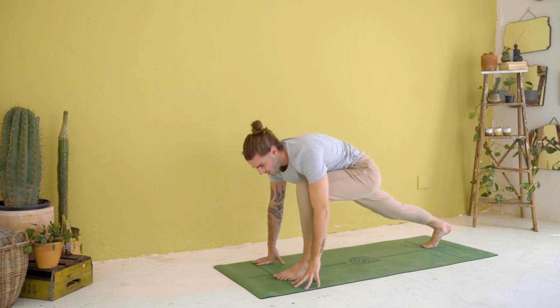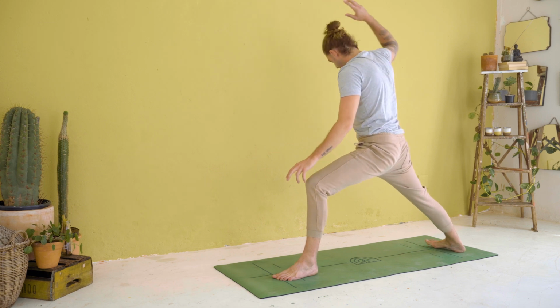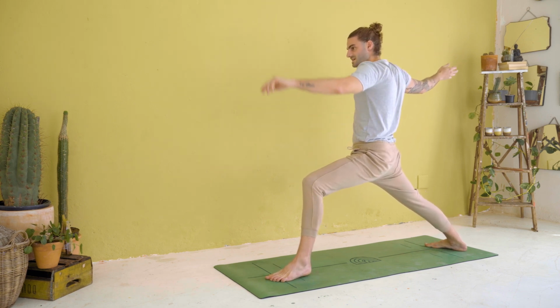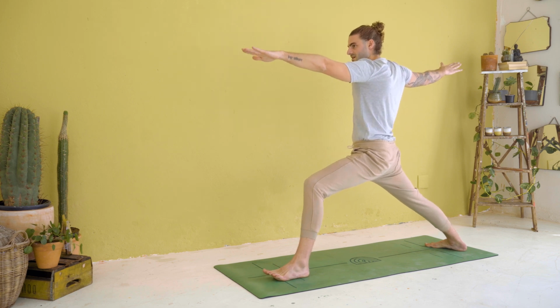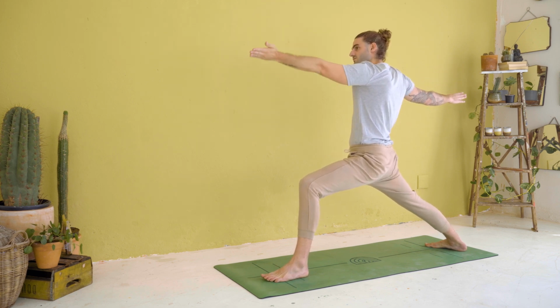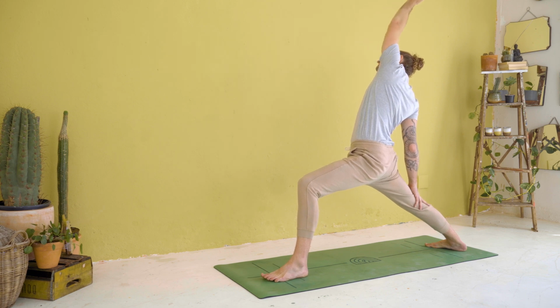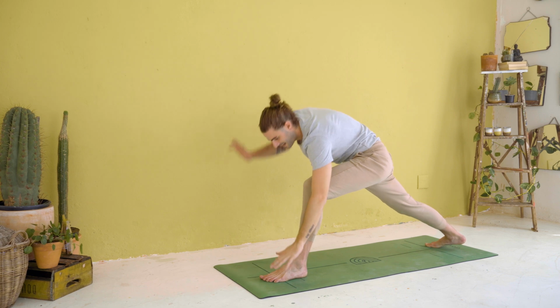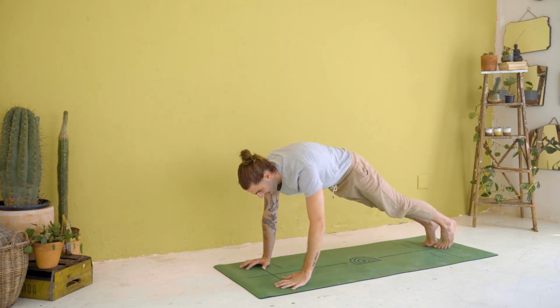Inhale, rise, warrior two. Open up, ground down through the back edge of your right foot. Press into the front heel and melt your hips down as you lower your shoulders down. Inhale, reverse warrior, turn the palm and reach back. Exhale, plant your hands down to plank. Step your left foot back.